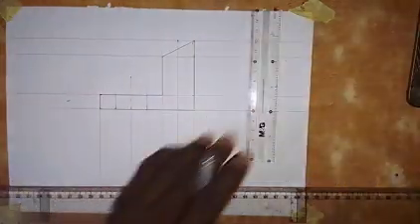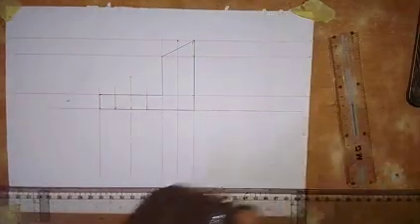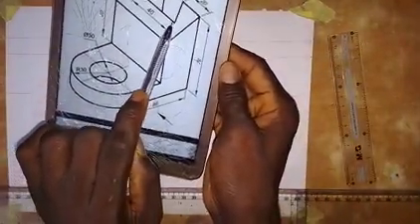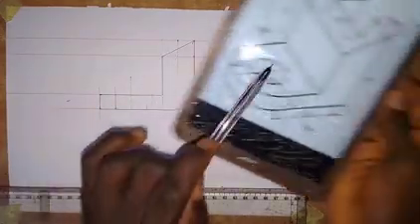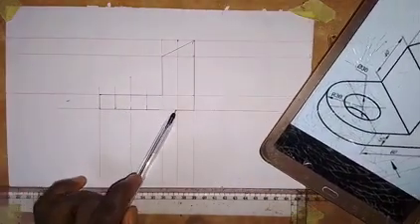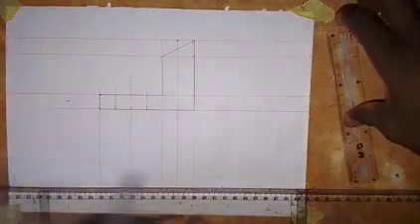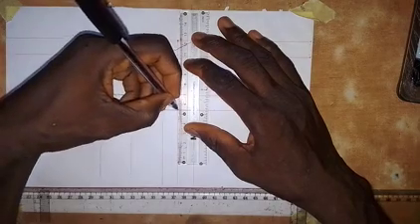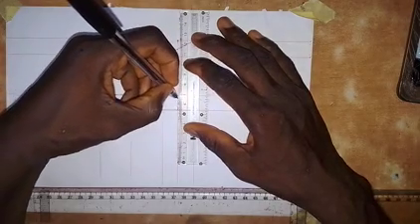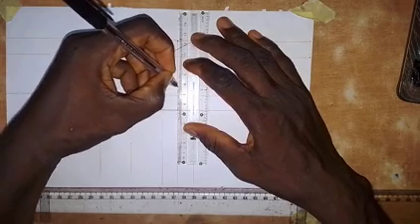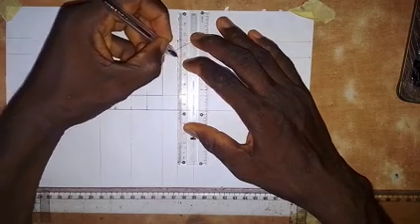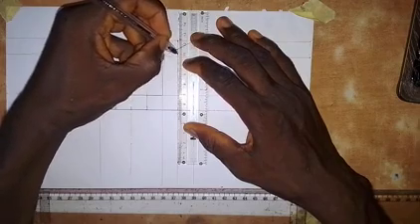Alright, and then there's another part that will be hidden from us here, which I've explained before, but let me bring the figure. This cut that we have here in the front elevation will be hidden, and it is going to start from this point down. So we draw short dashes line. So we have to produce short dashes line from here up to this point.